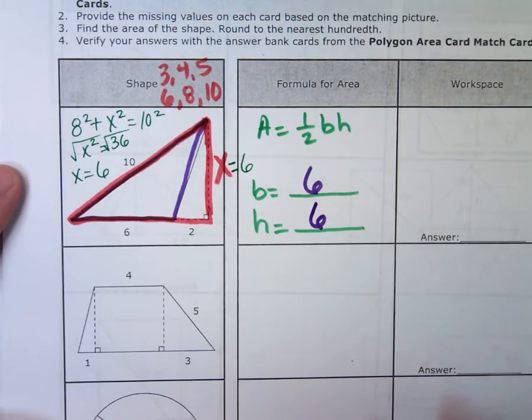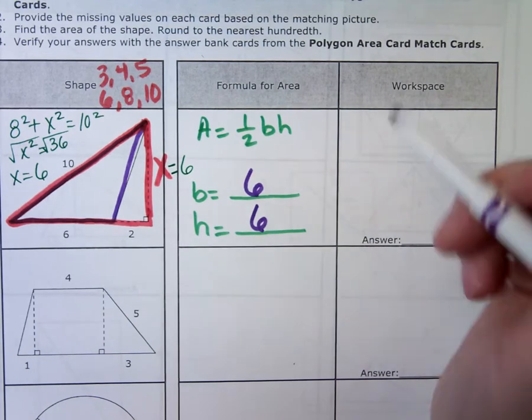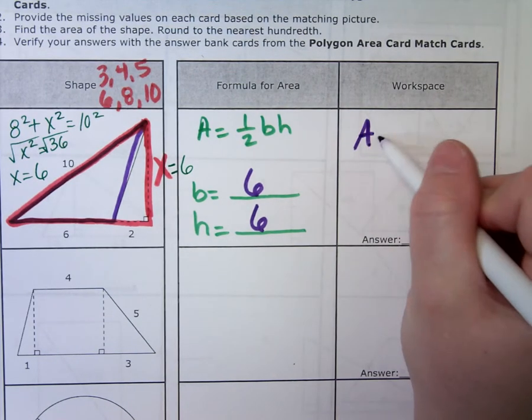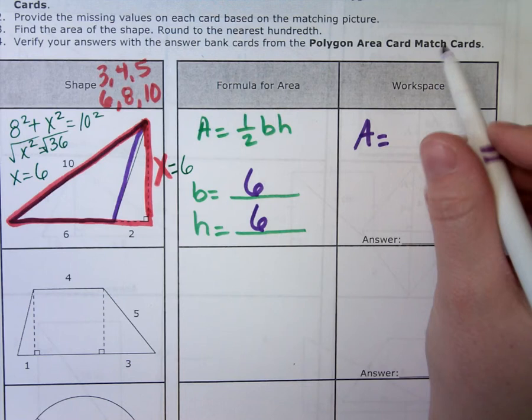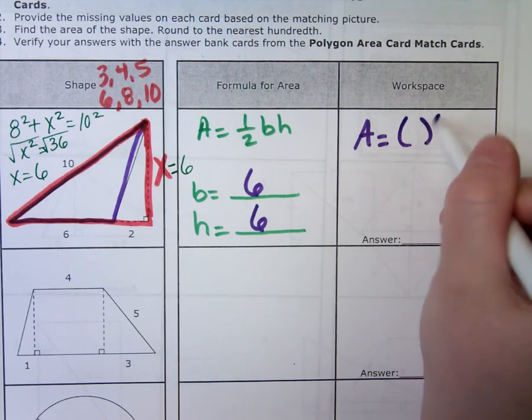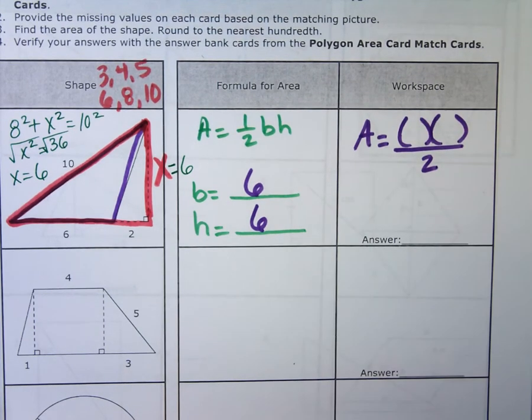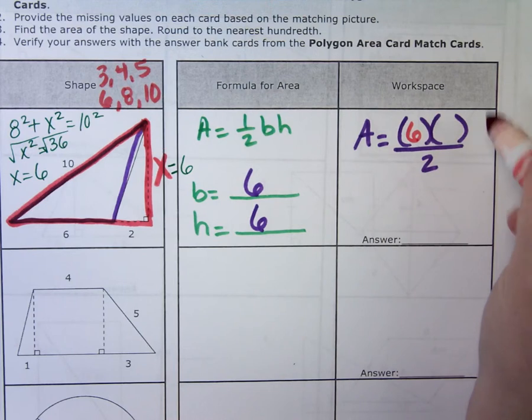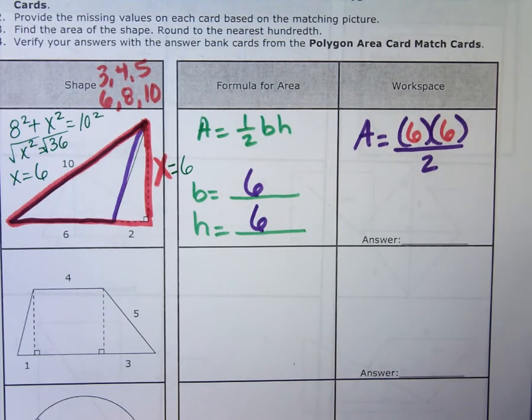So now over here where it says workspace, I actually want you to find the area by plugging in what you know into the formula. So if you want to do base times height divided by 2 instead of 1/2 base times height, that's fine. So what did we say the base was? 6. And what did we say the height was? 6. And what do you get if you work that out?